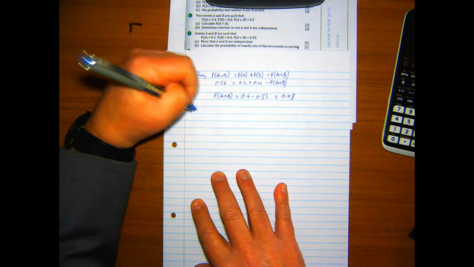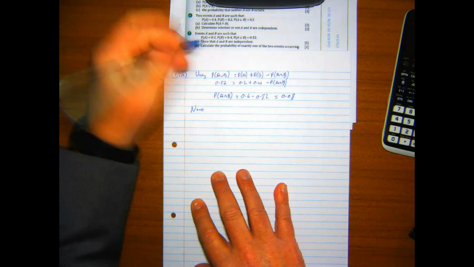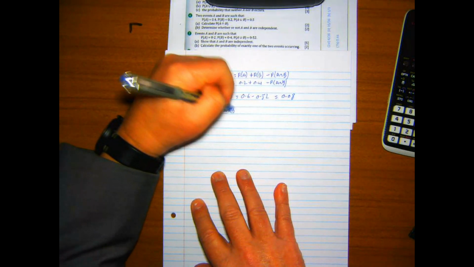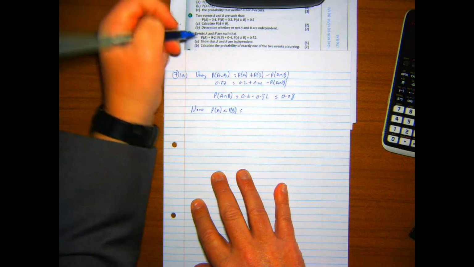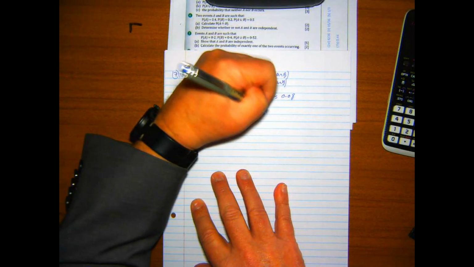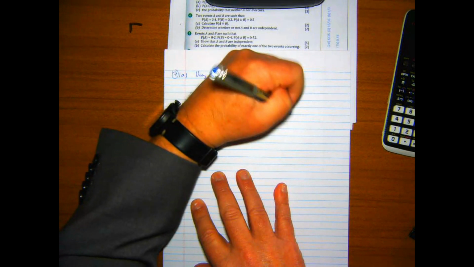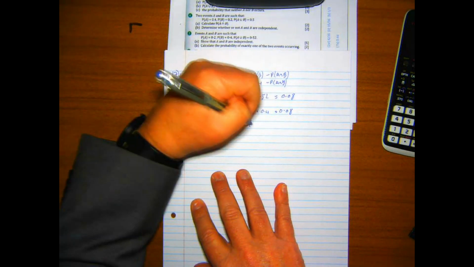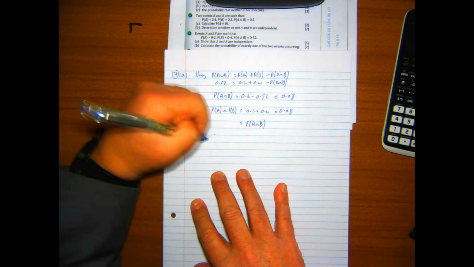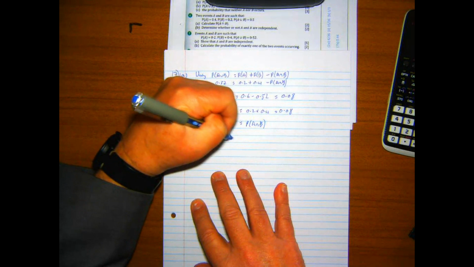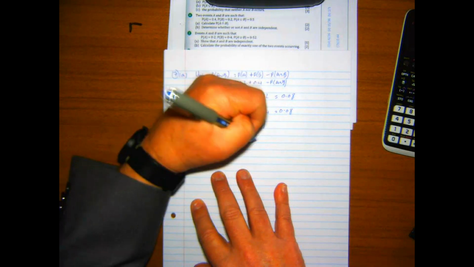Now, probability of A times probability of B would be 0.2 times 0.4, which equals 0.08, which equals intersection. Therefore, events are independent.